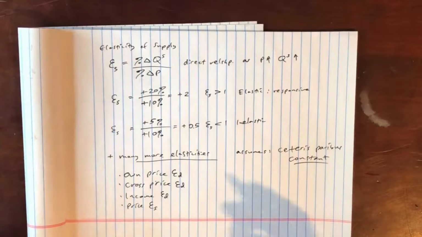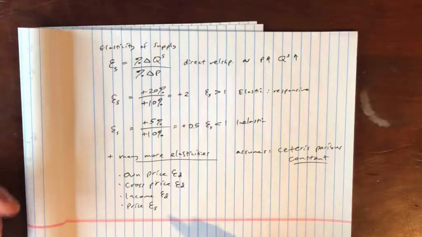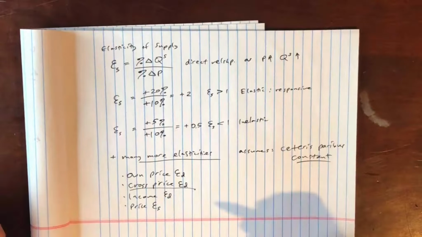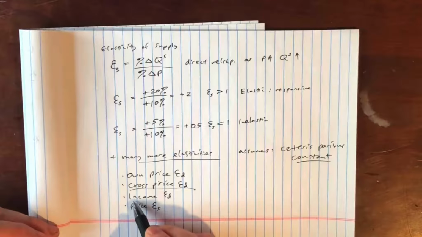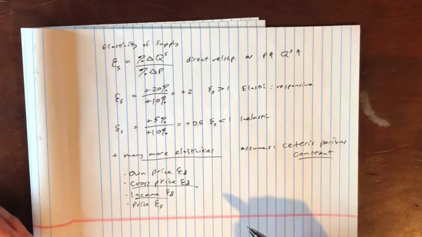To bring the concepts together, how do we know if goods are substitutes or complements? Well, we use the cross price elasticity of demand. How do we know if goods are normal or inferior? We're going to use the income elasticity of demand and so forth.